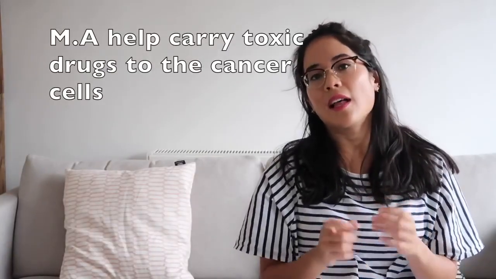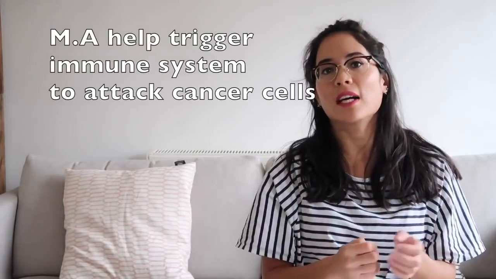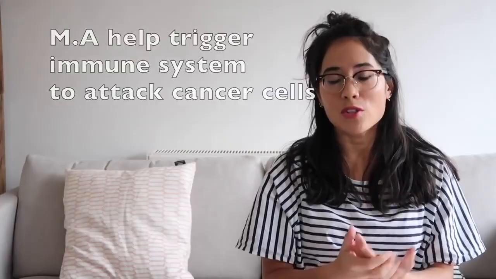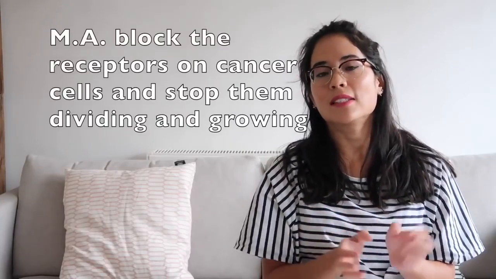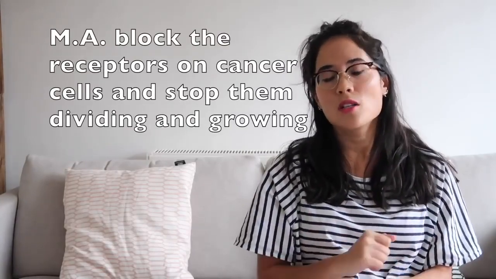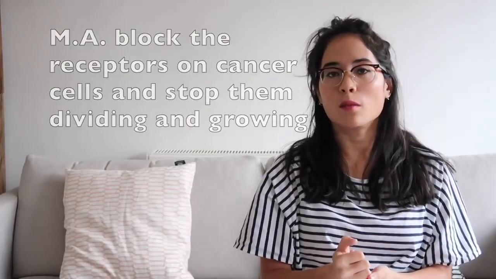Now, how can monoclonal antibodies be used to treat cancer? Because really that's what we're after. That's the really amazing role that they perform. So first of all, they can help carry toxic drugs to the cancer cells, and therefore those toxic drugs can go to work on the cancer cells without affecting our normal cells. Secondly, the monoclonal antibodies can help trigger our immune system to actually go and attack those cancer cells, whereas before it might not have been doing that. And thirdly, those monoclonal antibodies can block the receptors on cancer cells, and those receptors are needed to help that cancer cell divide to form a tumour. So if it blocks the receptors, they can't divide anymore, which is obviously essential to prevent tumour growth.